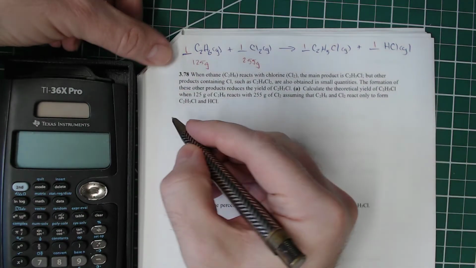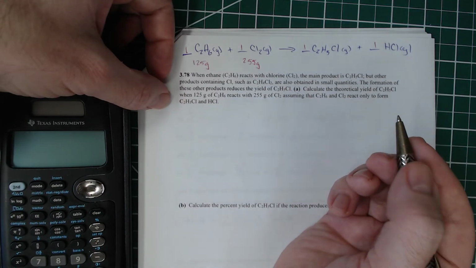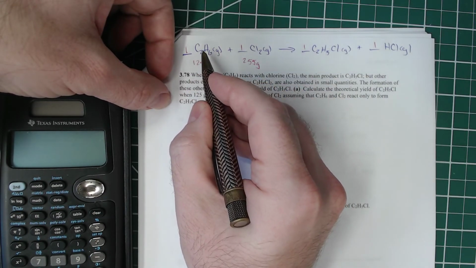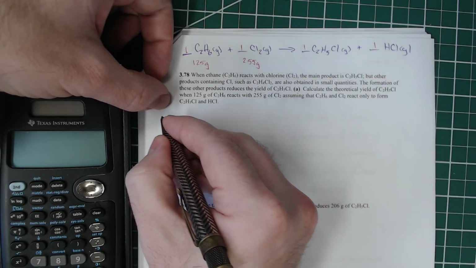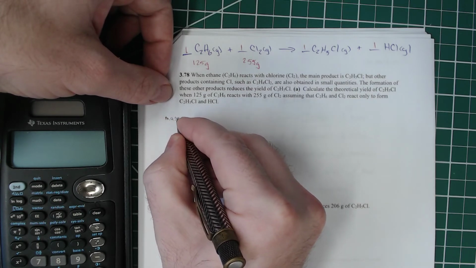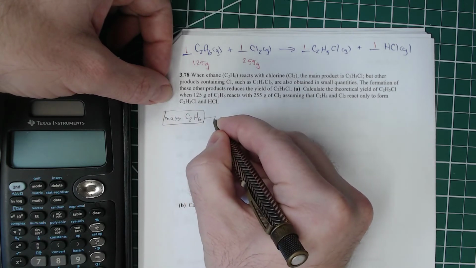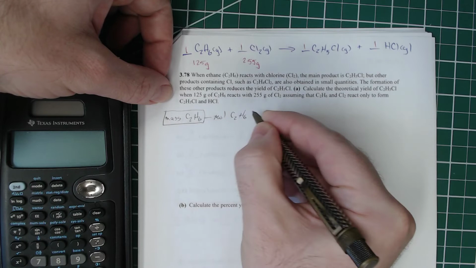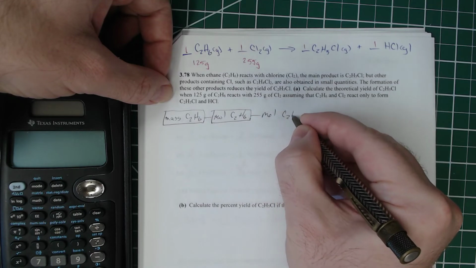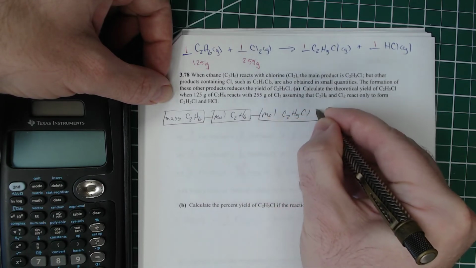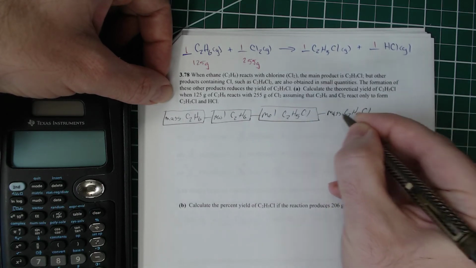I'm going to set it up so that we write out the roadmap for each. So we'll start with this one. We're going from mass to moles, moles to moles, moles to mass, and then the same thing, mass to moles, moles to moles, moles to mass for this. So our mass of C2H6 to the moles of C2H6 to the moles of C2H5Cl to the mass of C2H5Cl.